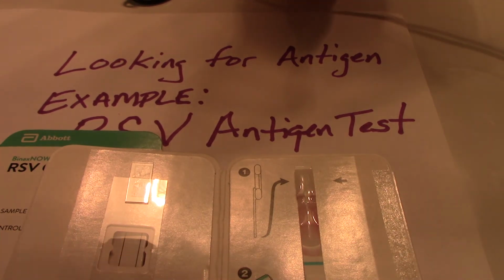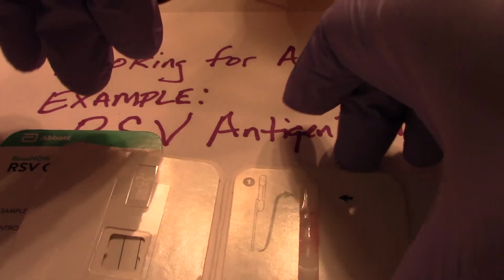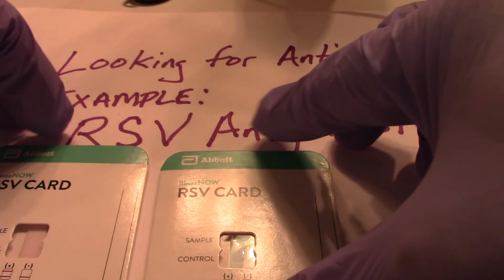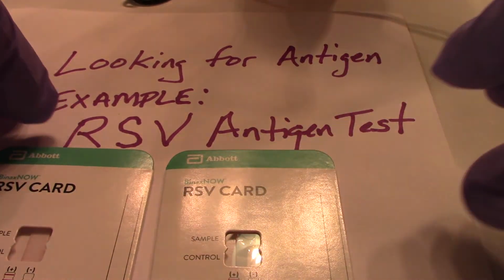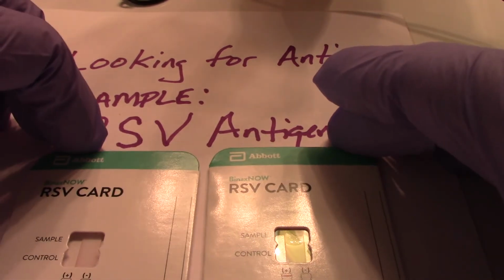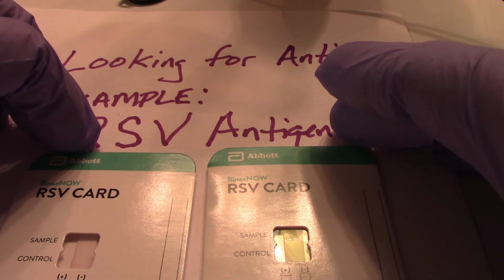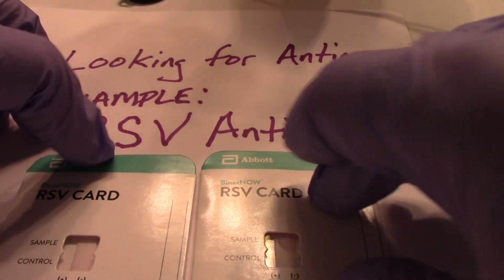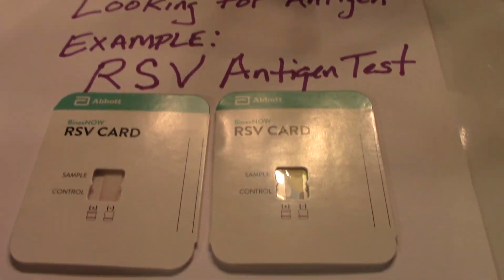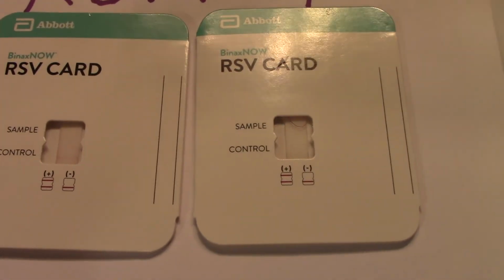And now we'll create this closed area with our window, and we'll let this incubate and try to determine whether or not our patients have antibody-antigen reactions.